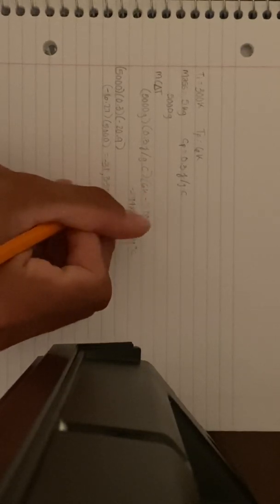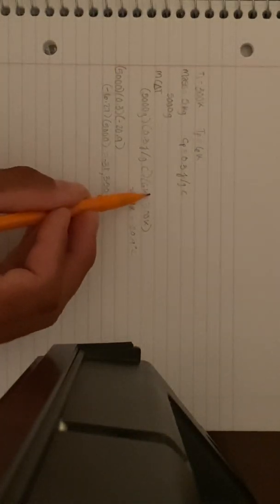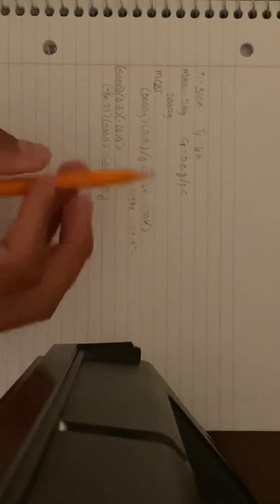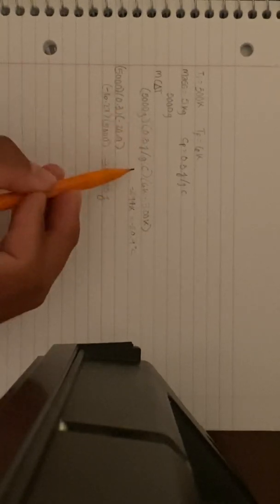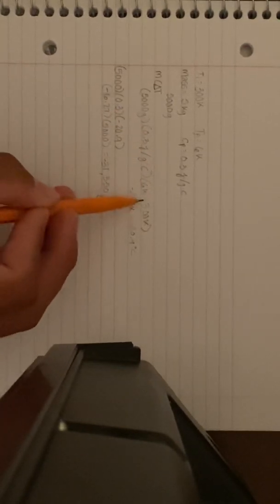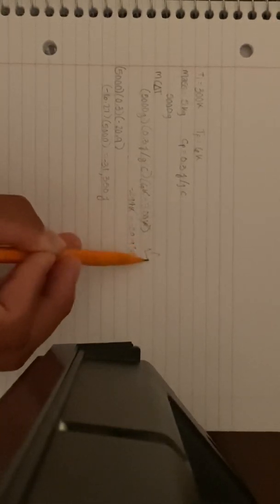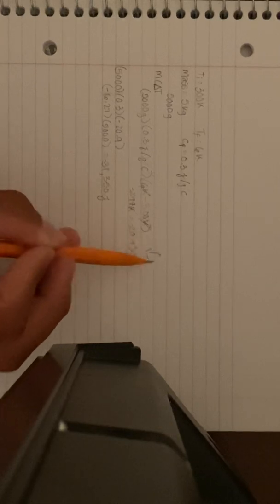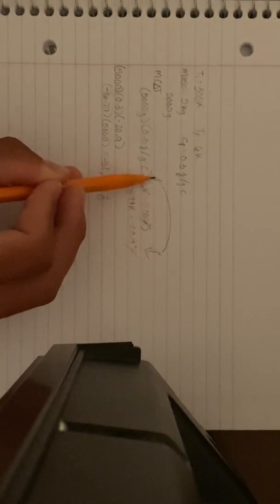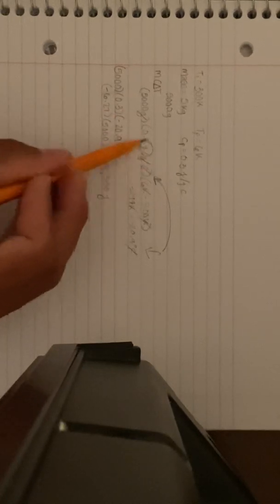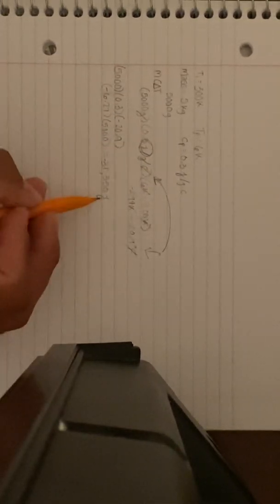350 joules. Now, why do I have joules? All I did was cancel out the grams. Here's Celsius: I had Kelvin, but I converted it to Celsius, so this Celsius will cancel out with this Celsius. So your Celsius cancels out, your grams cancel out, and what's left? Joules. This is why joules are in your final answer.